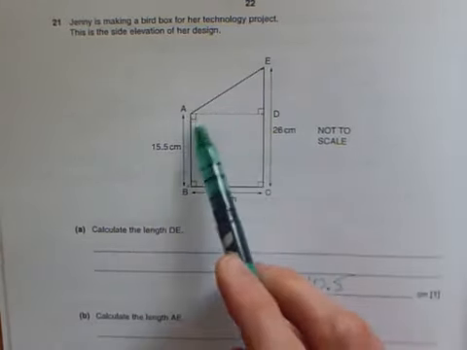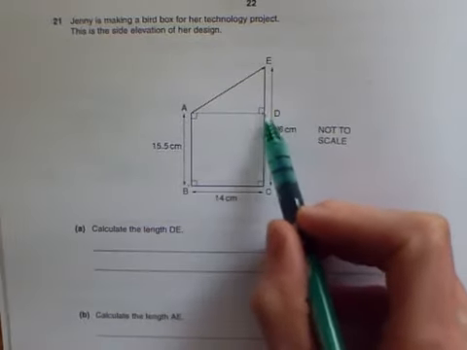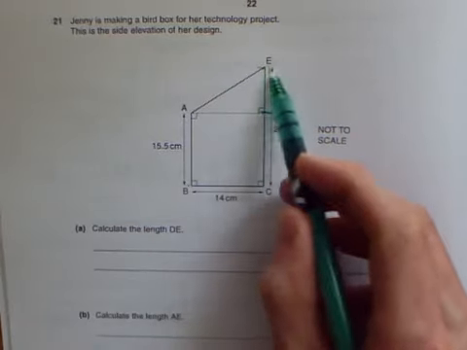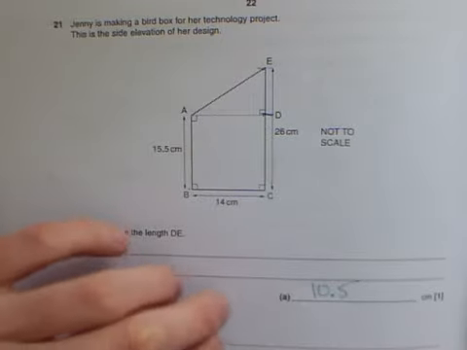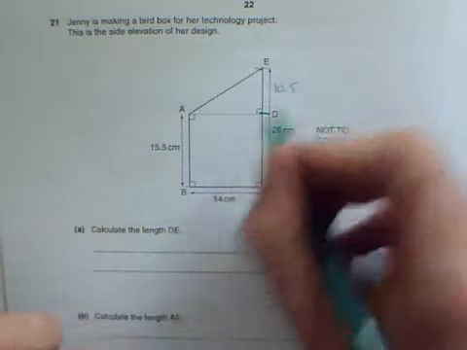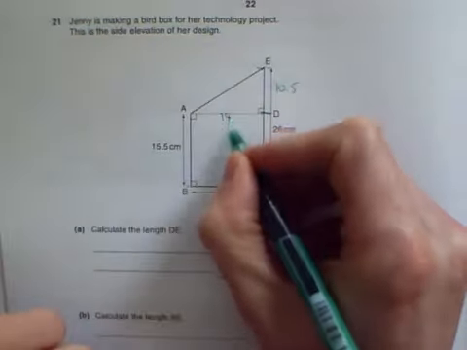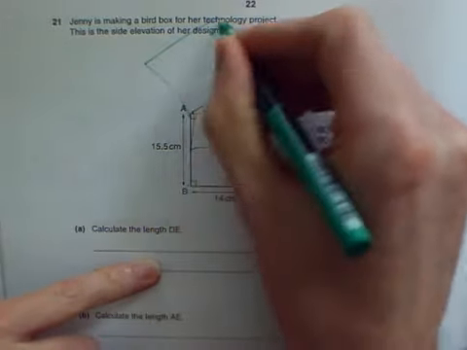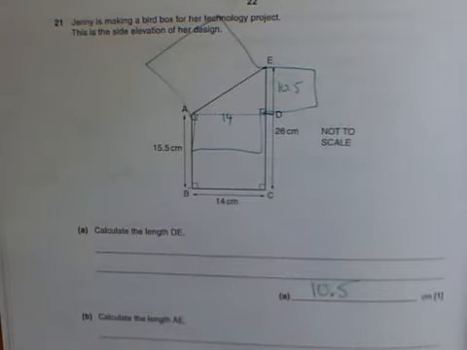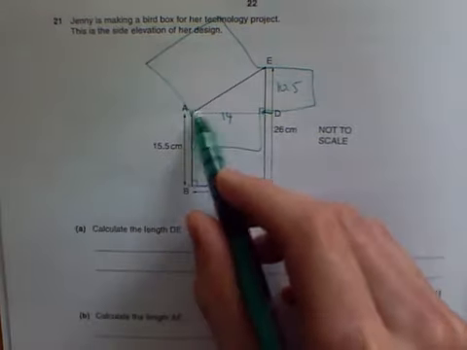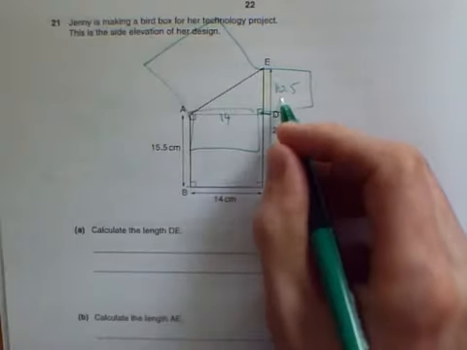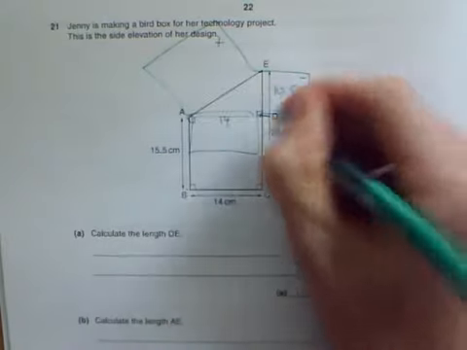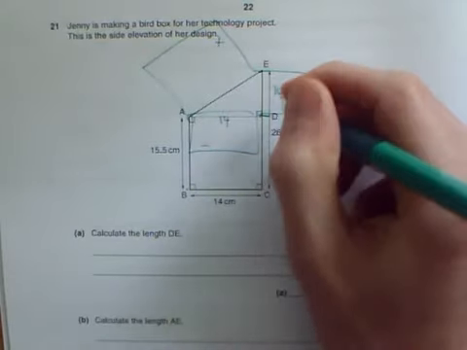Calculate the length A to E. Well, it's a right angle triangle. They just told me this bit here. I've worked that out there to be 10.5. We know this here is 14 from below, so we should be saying this is the Pythagoras question. So nearly it was on there, and yep, it's turned up. So square on this side, square on that side, add, take. It's a fairly straightforward one.